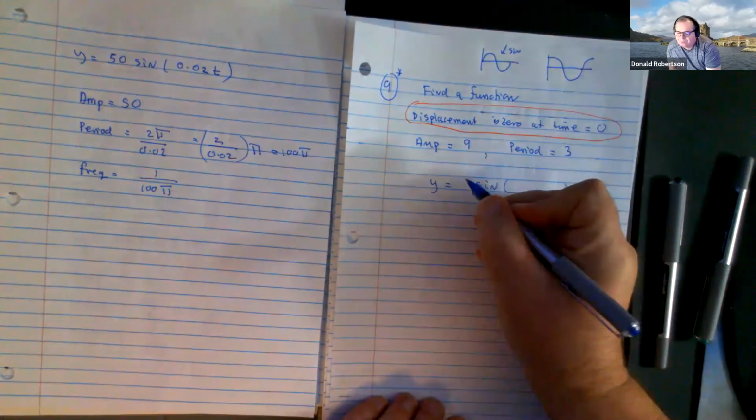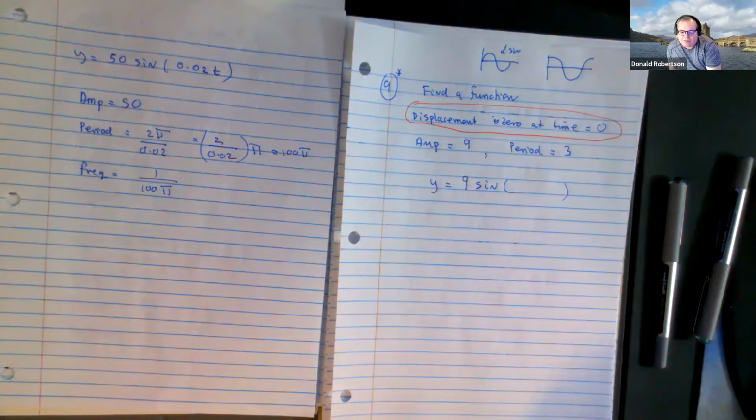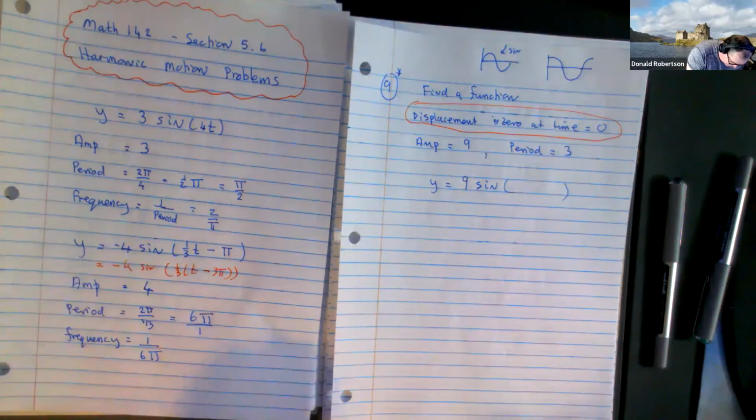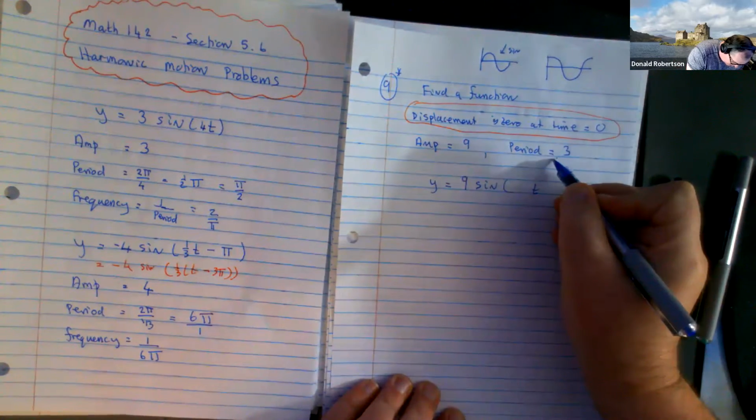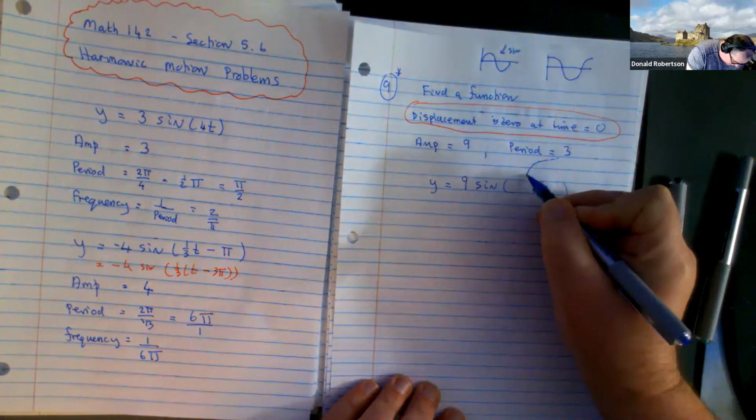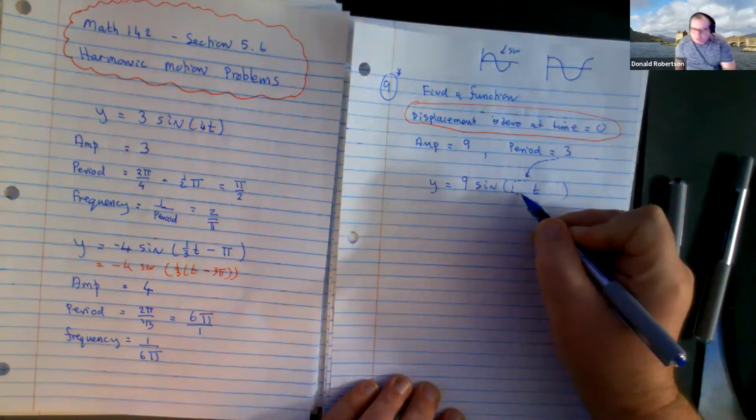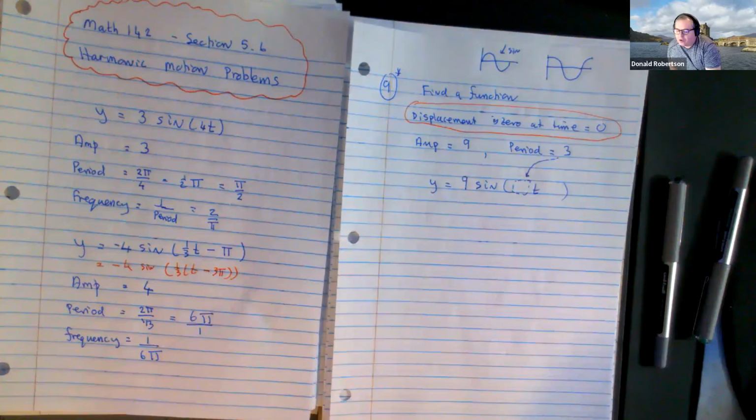Okay. Now the amplitude is 9. So can't we stick a 9 there? Now here's the tricky part. We need to figure out, using that 3, what number goes there. And I'll tell you, it's not 3.